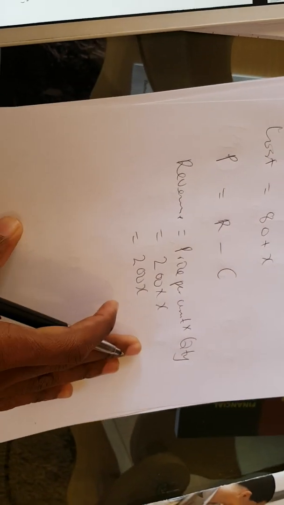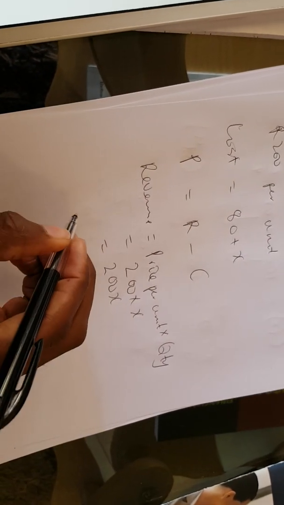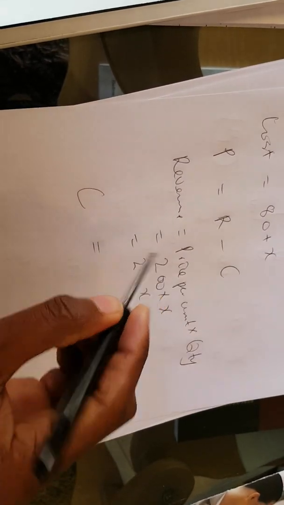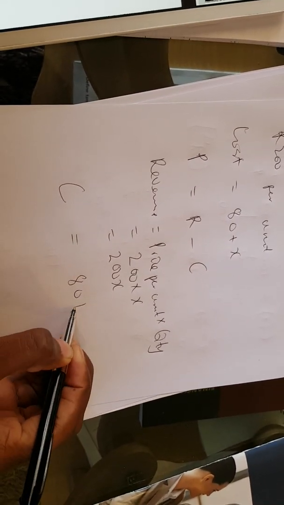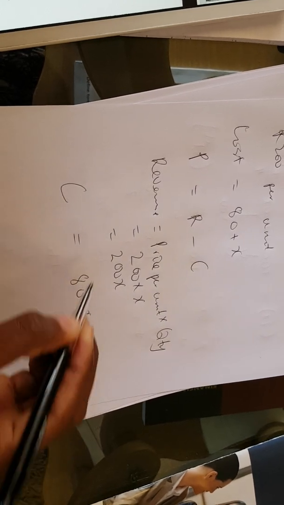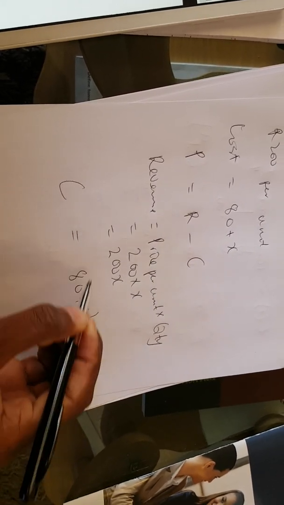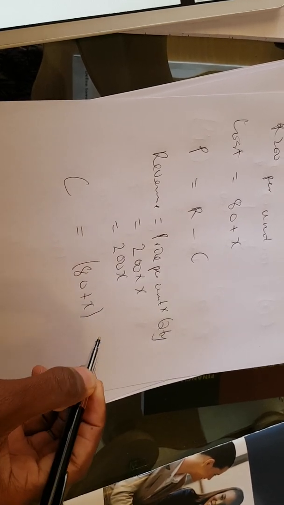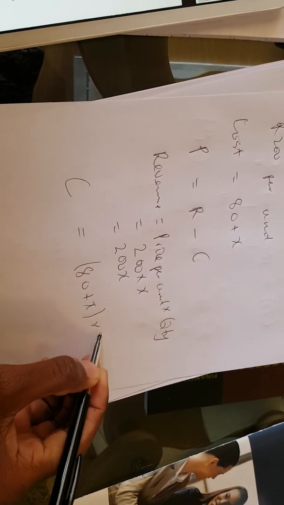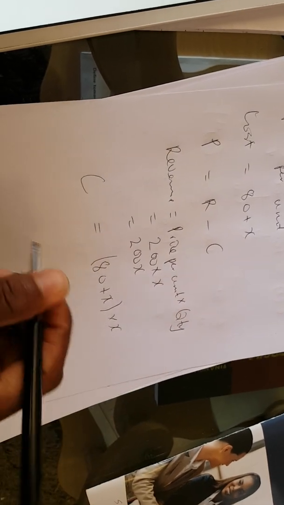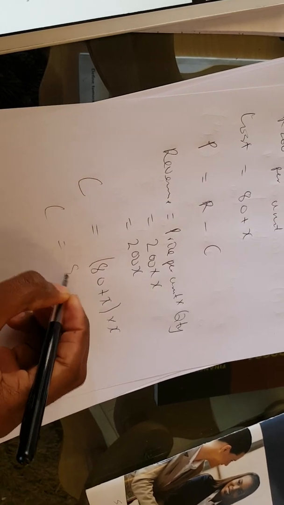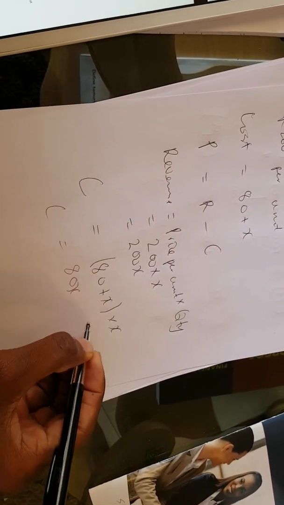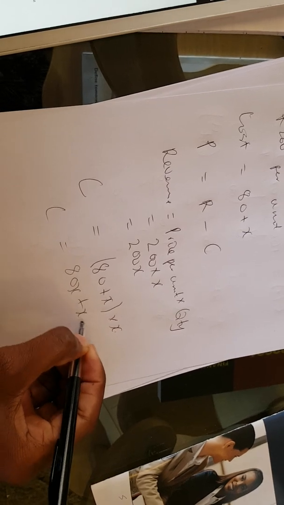Okay, and then how much is going to be our cost? Remember our cost, they said, is 80 plus X, and this is the cost per unit, so we'll also multiply it by X, because X is the quantity of the units. So 80 times X, the cost is supposed to be 80X plus X squared.